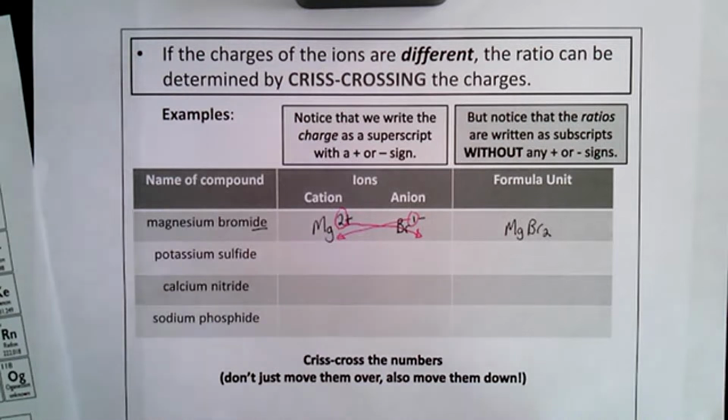Let's do one more of these examples. Let's do calcium nitride.